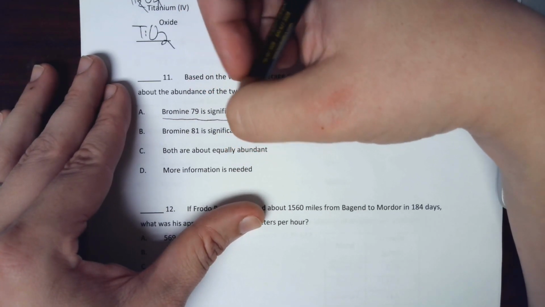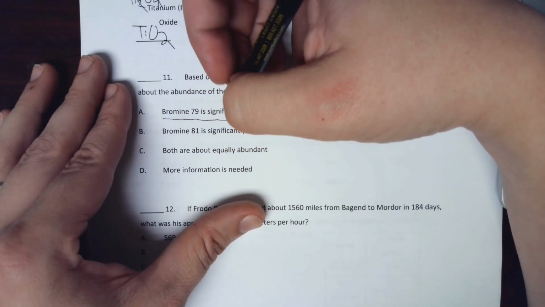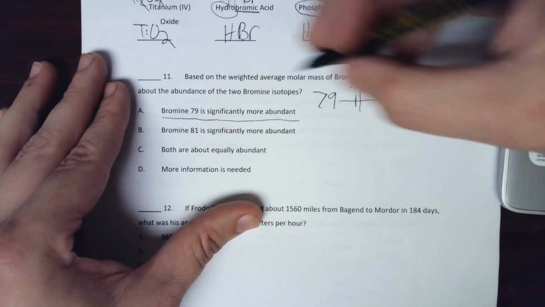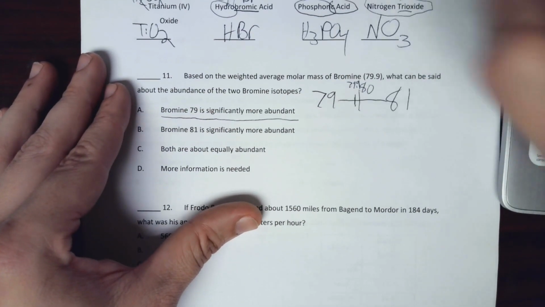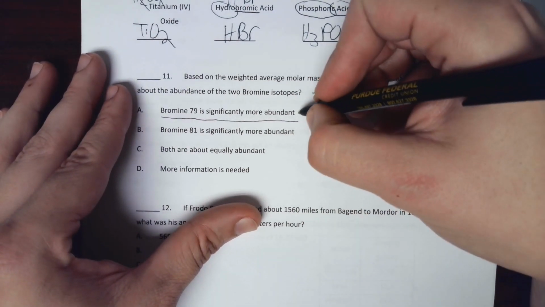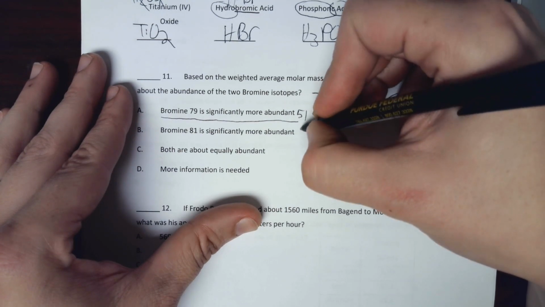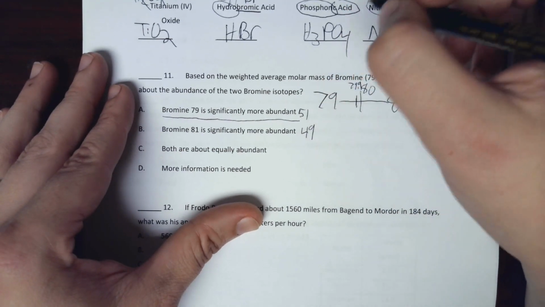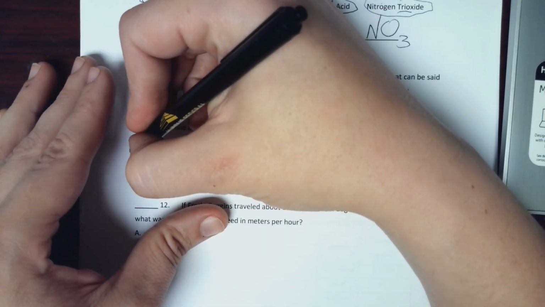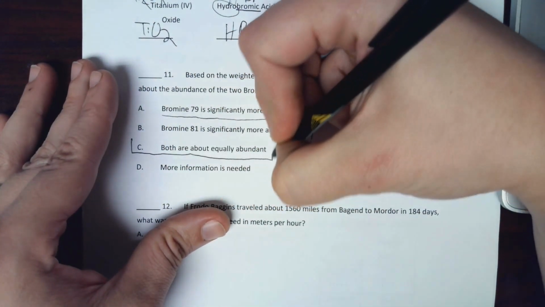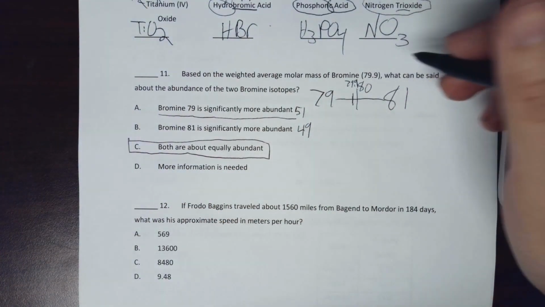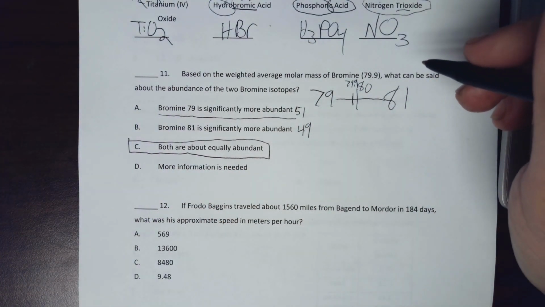I added in the significantly. Is 79 more abundant? Yes. Is it significantly more abundant? No. The abundance is closer to 51/49. Is that significant? No. They are both about equally abundant. They're about the same, because 79.9 is about the same.